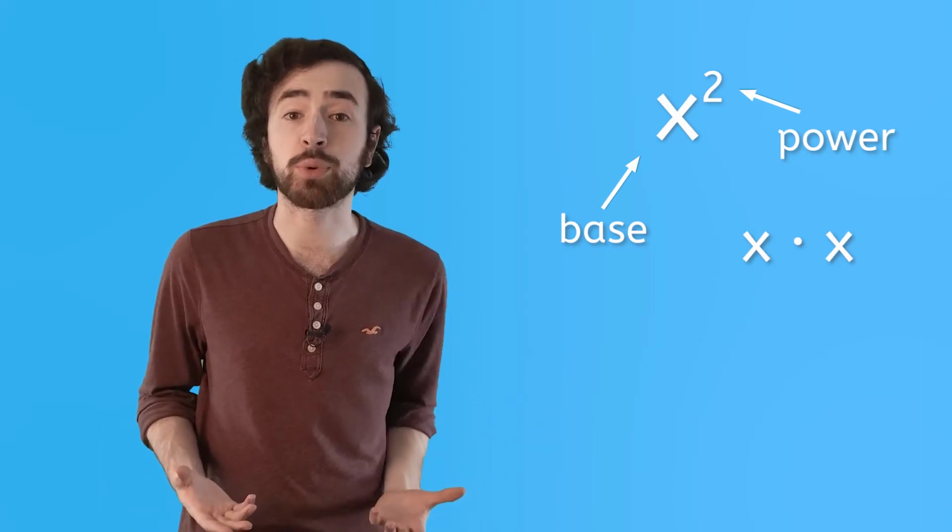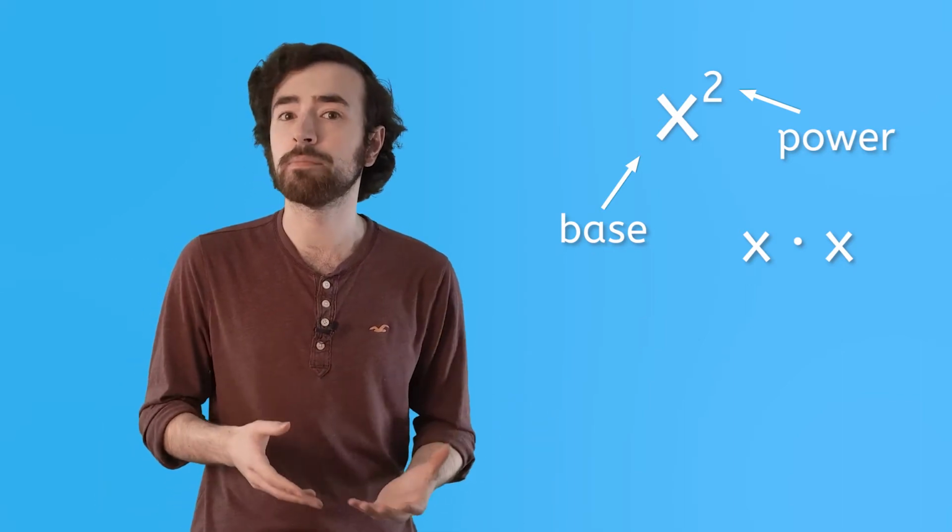This expression is pronounced x to the power of 2. Exponents are frequently used with scales of measurement in science, or they're used to describe really, really large or really, really small numbers using scientific notation.